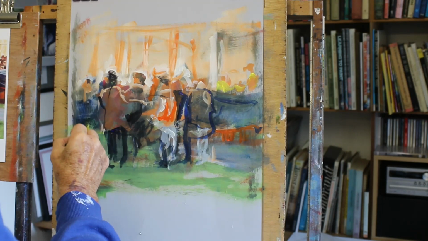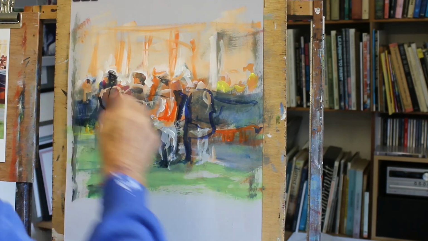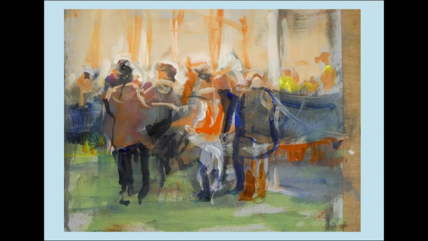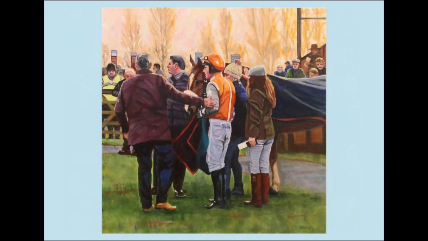And so I come to the end of this demonstration sketch, and I'll move on to show you the finished studio painting which I made from the same subject. The technique is different and the detail is greater, but the ideas behind the process are the same as I used in the sketch.